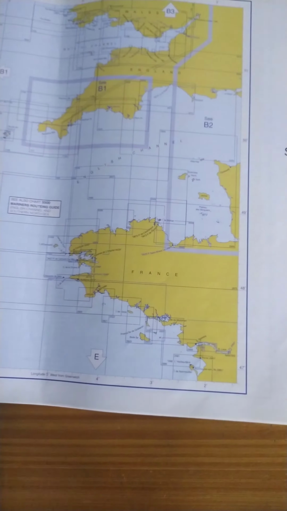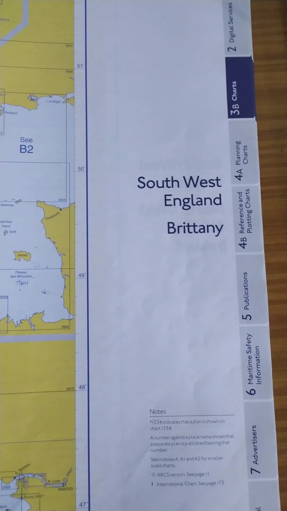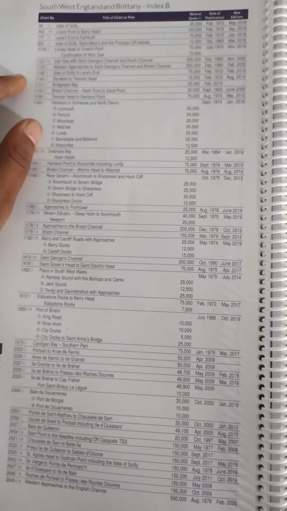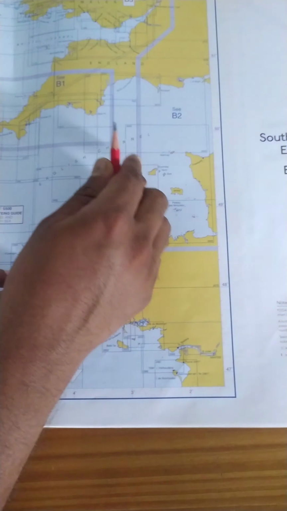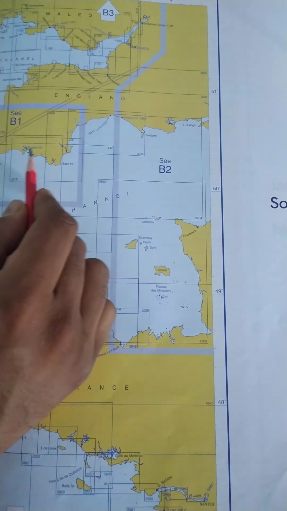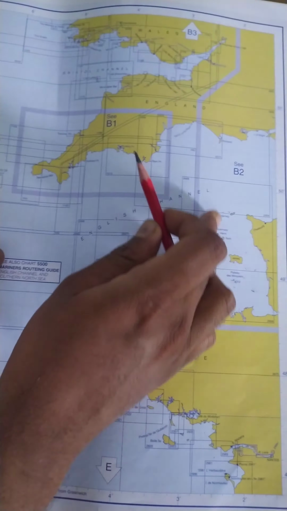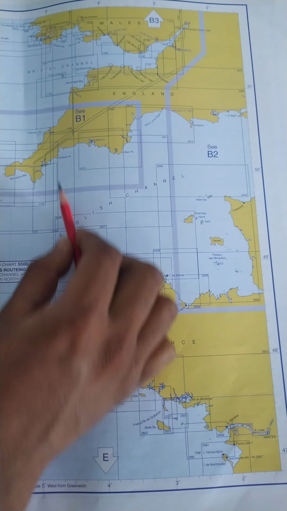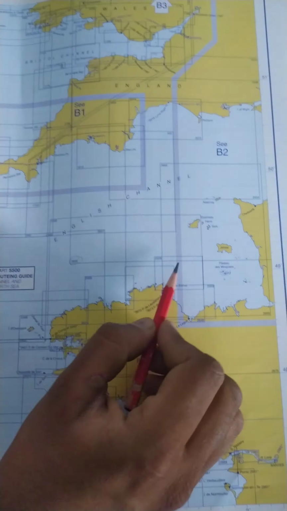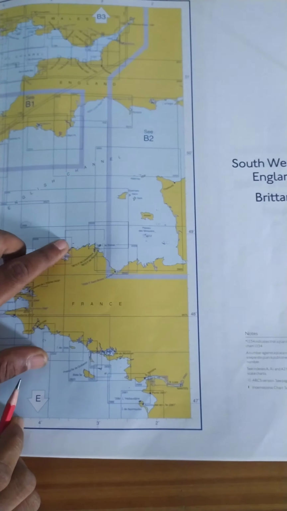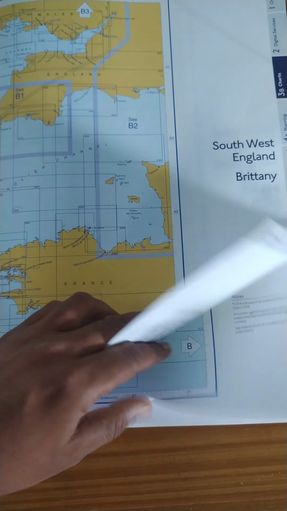Next comes the sections. These are all charts at a comparative scale for navigation, so it will be explained. If you see a Bravo section, this is section Bravo. Bravo will have this many charts, and the chart numbers will be here. In the same way you will have to connect them. I will be explaining it to you in a pure passage plan video. So this is how this section comes.